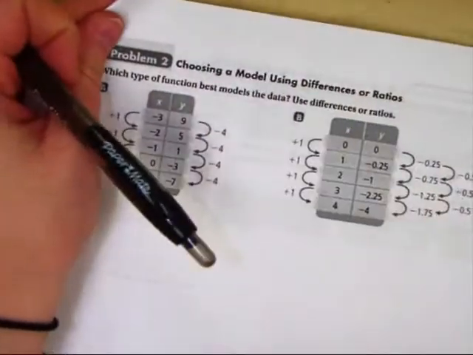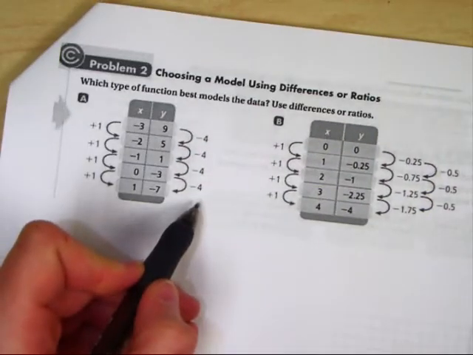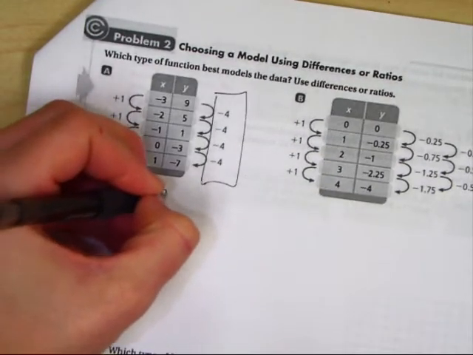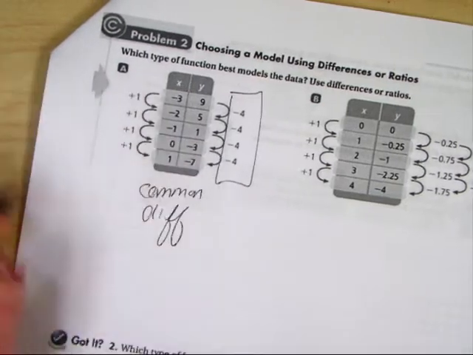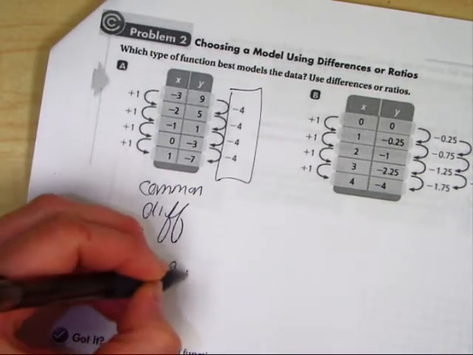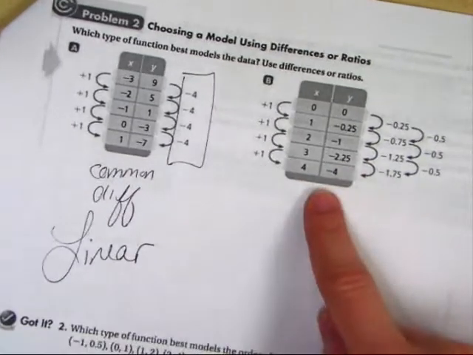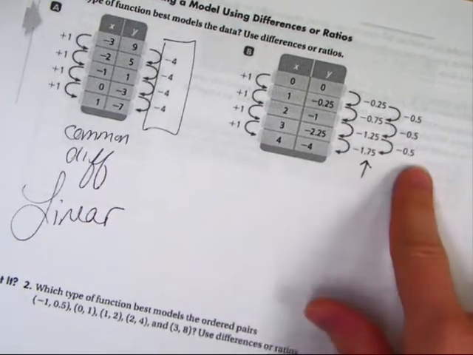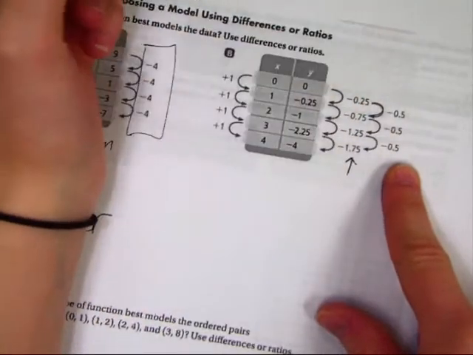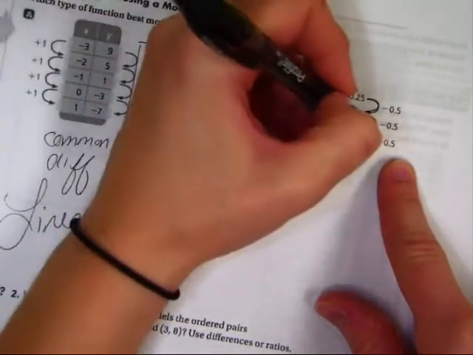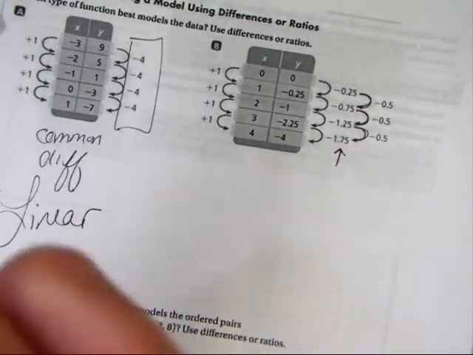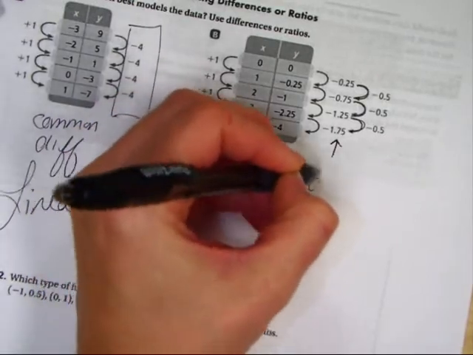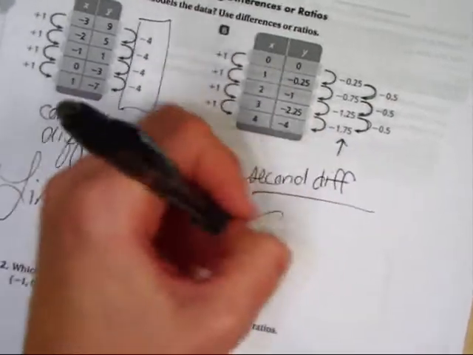Take a look at problem A. These are going up by ones, so we can compare this side. See how it has what we call a common difference? That means it's linear. Look at the next one. So right here it doesn't have a common difference, and it's also not adding or subtracting, so they checked the second. I see that's down 0.5, this difference down 0.5, this difference is down 0.5. What that means is that the second difference is the same, which implies that it's quadratic.